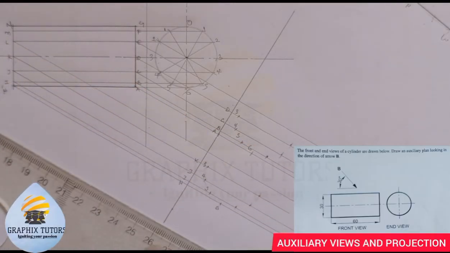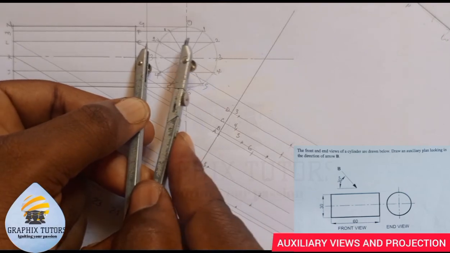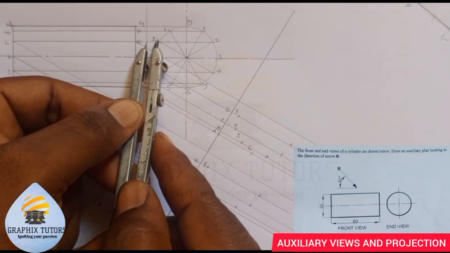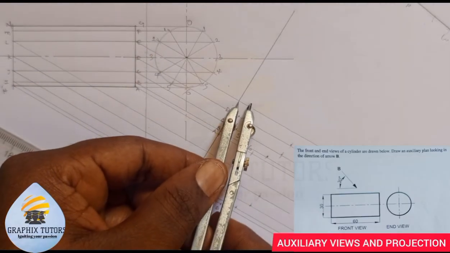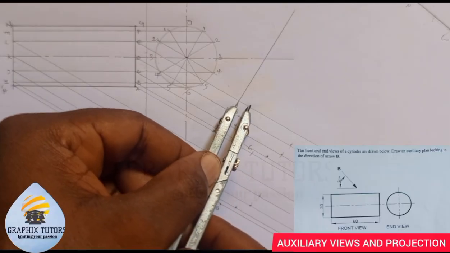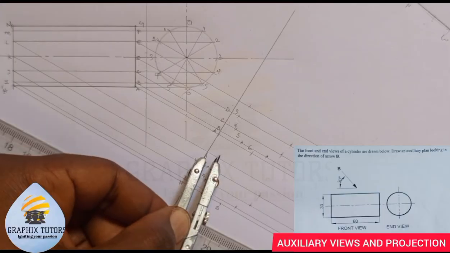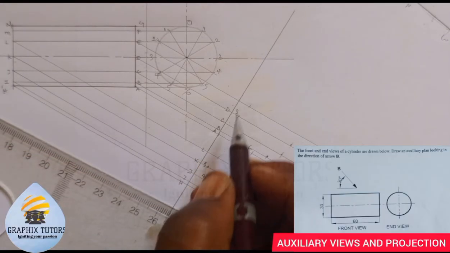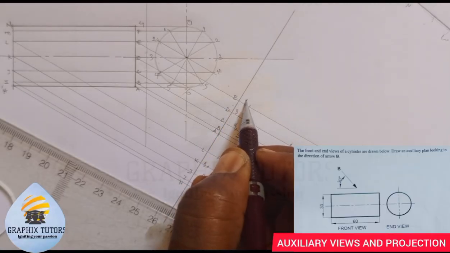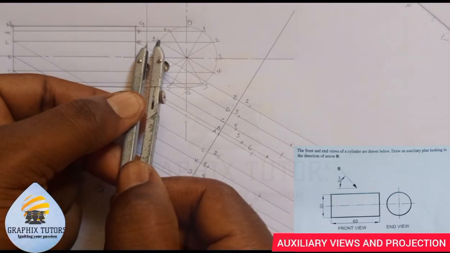So I'll just take my compass from this reference point here. I'll go to 2, right? And I'll place it at E, I'll mark, and I'll place it at L, I'm going to mark. I'll give me point 2. So at L and E, we have point 2, point 2 all together. Then consider E also.